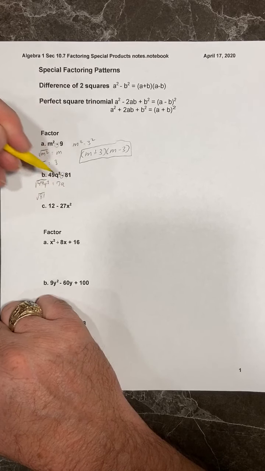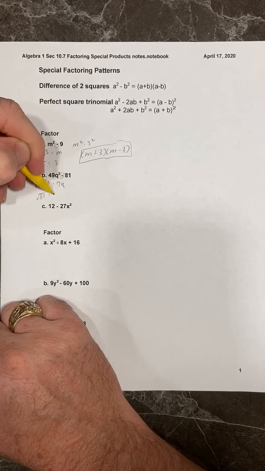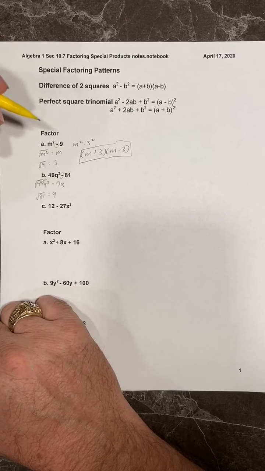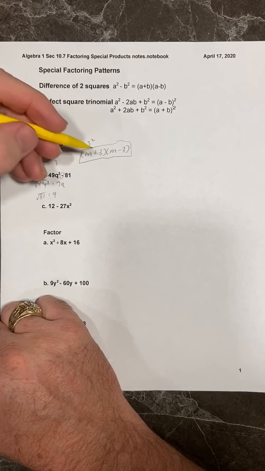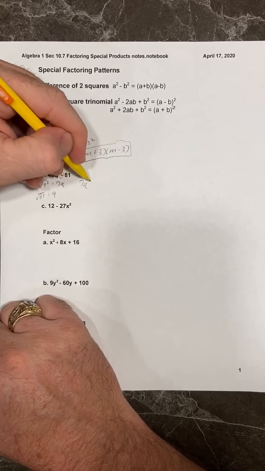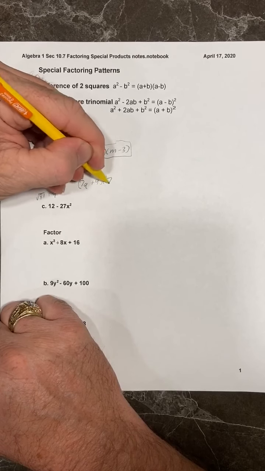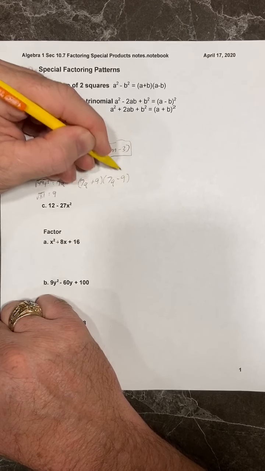Q squared is just going to become q. 81, hopefully we remember our math facts and know that 9 times 9 equals 81, so it has a perfect square root of 9. So we can write this as 7q plus 9, 7q minus 9.